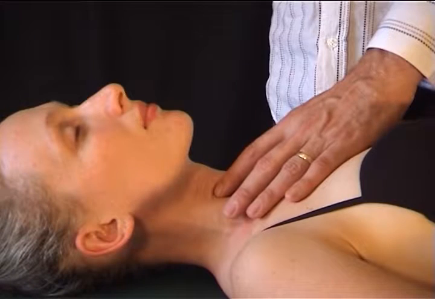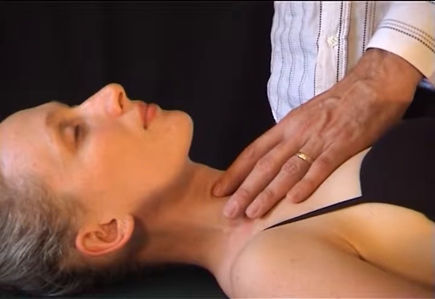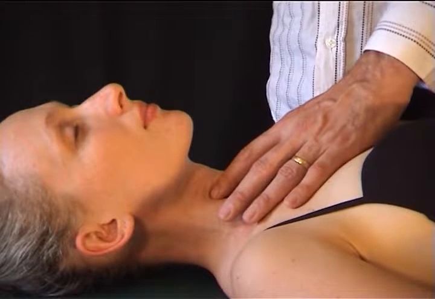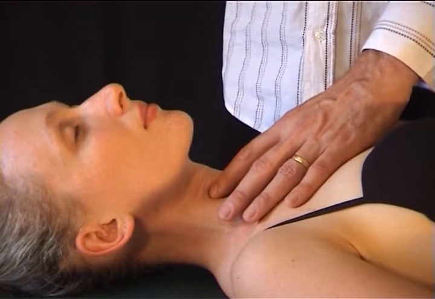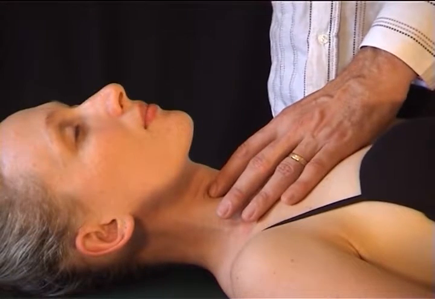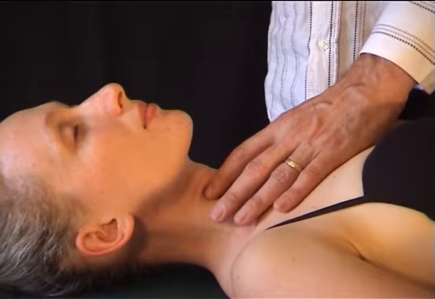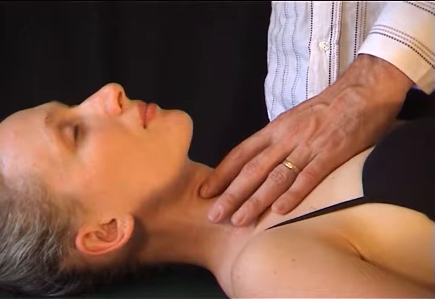And so the way that the jaw functions is determined not just by the local muscles at the jaw, but also the muscles that come from the mandible to the hyoid bone.